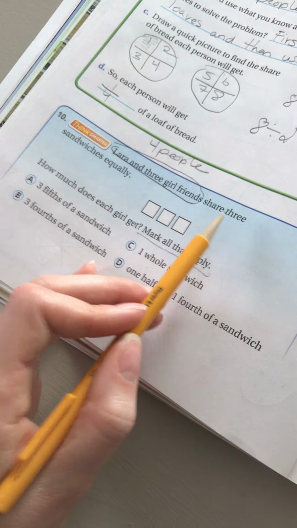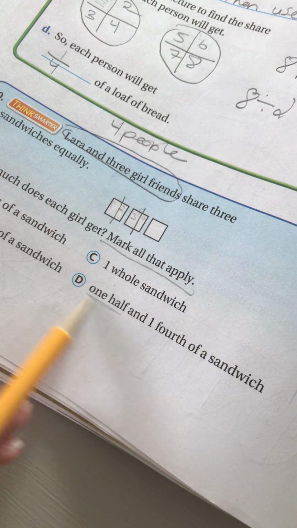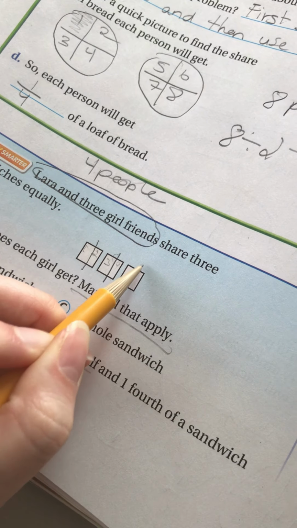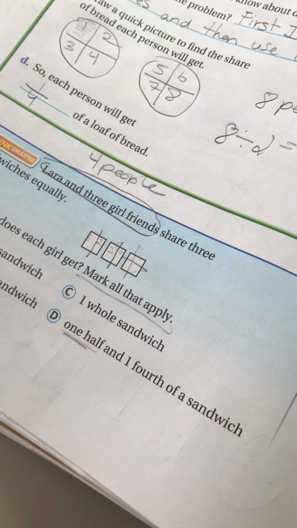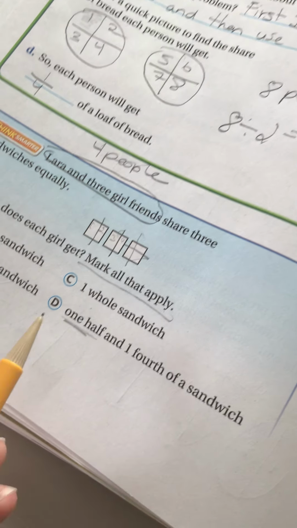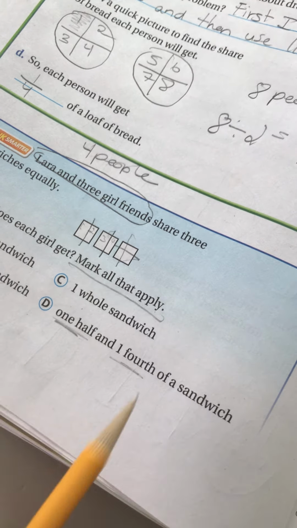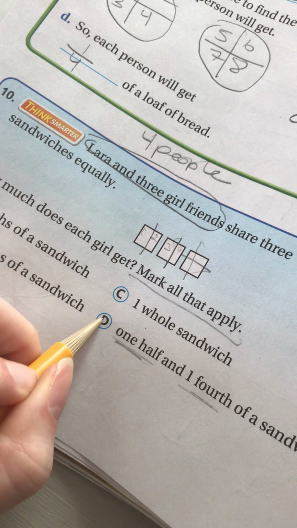Say we divide each of these in half. Well, 1 friend, 2 friends, 3 friend, 4 friend. They each get 1/2, right? And then this last one we can divide into 4 pieces. And they'll each get 1 small piece of that. So that would be D as well. 1/2 and 1/4 of a sandwich.